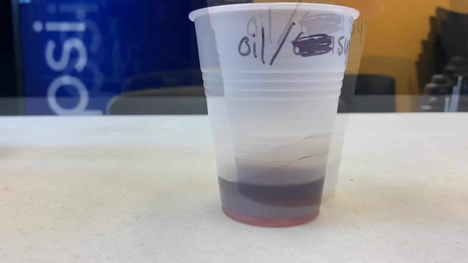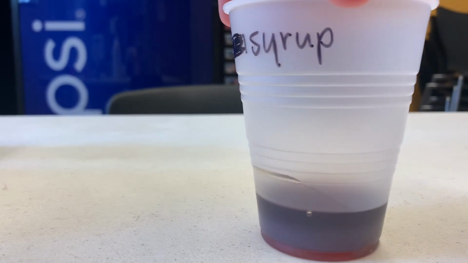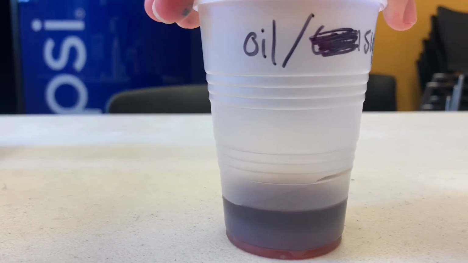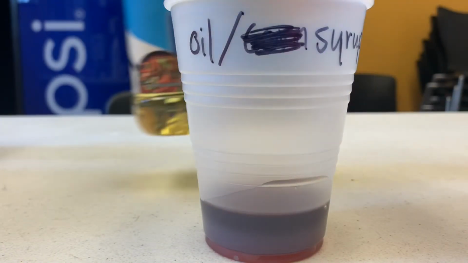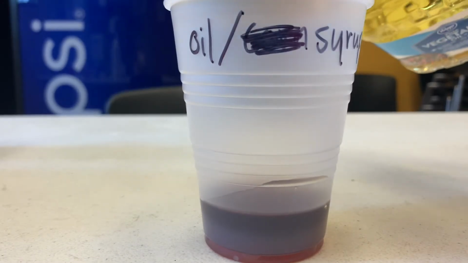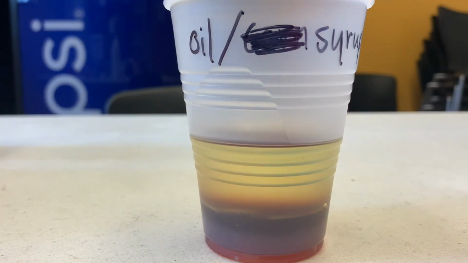It kind of has a reflection of the shampoo floating on the top, but the oil sinks to the bottom. And in this one, I'm using oil and syrup. I already have the syrup in there. So again, I'm going to take the vegetable oil and pour it right in there. And whenever I do that, you can tell the oil floats right up to the top. So the syrup is going to be more dense in this situation.